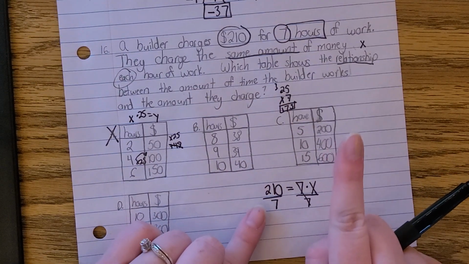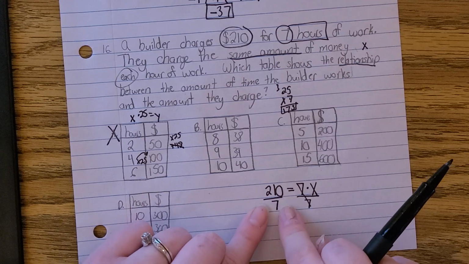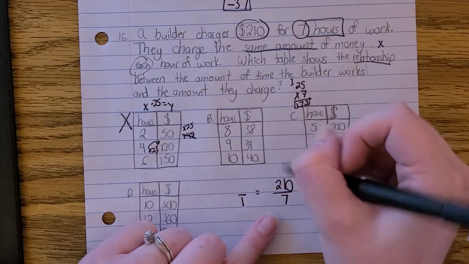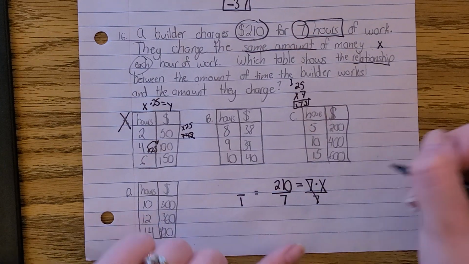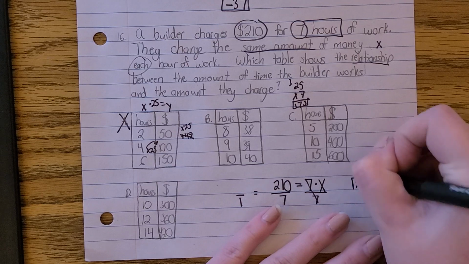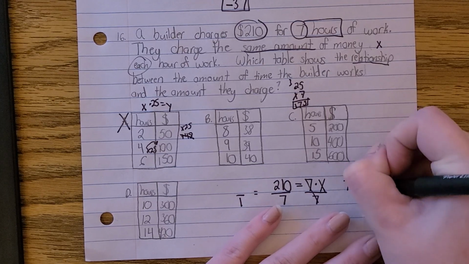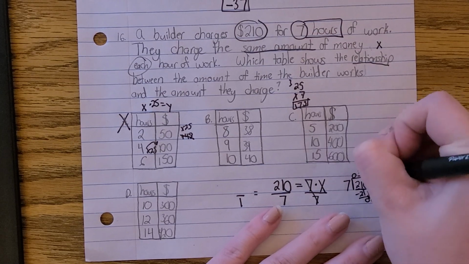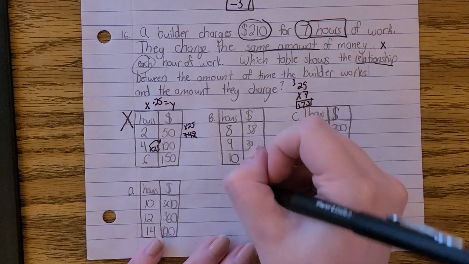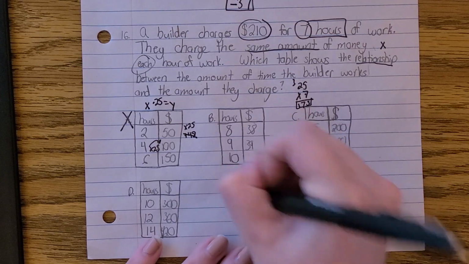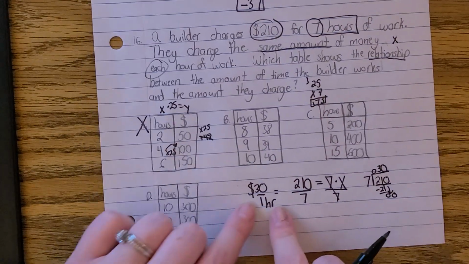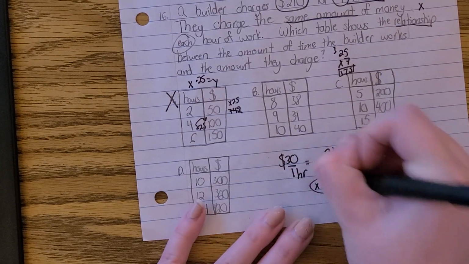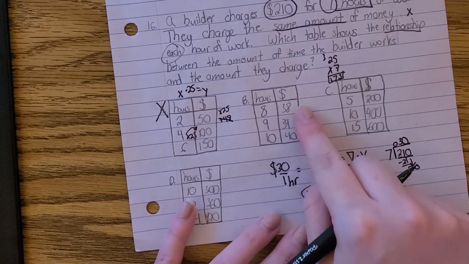1 hour. If I know I get 210 for 7 hours, how much do I get for 1 hour? So we're going to do 210 divided by 7. 7 can't go into 2, but it goes into 21 3 times, and then we still have that 0 we need to cover. So 1 hour, I would get paid $30. So your rule should be times 30. Let's see which one matches that.